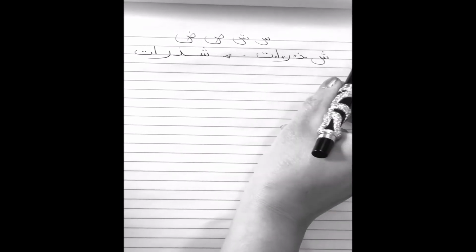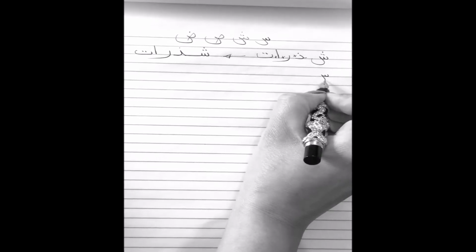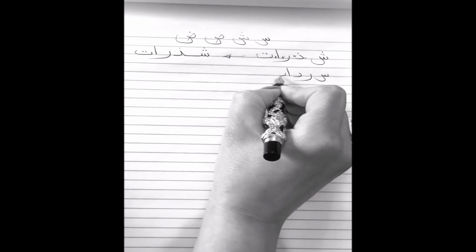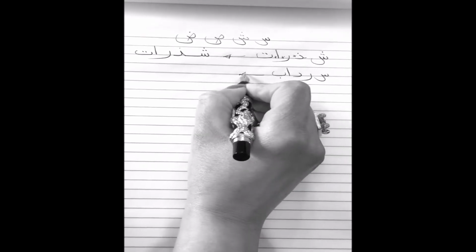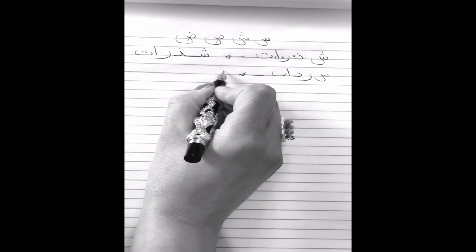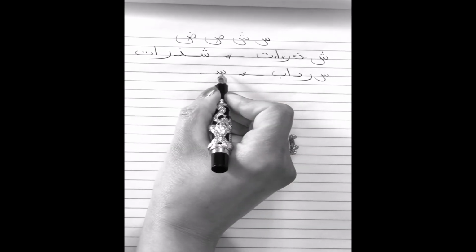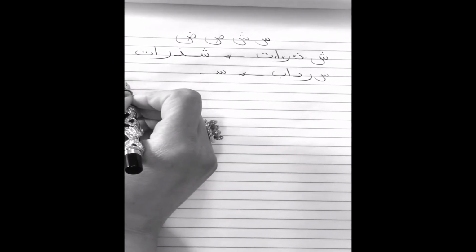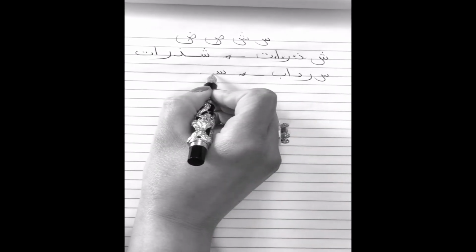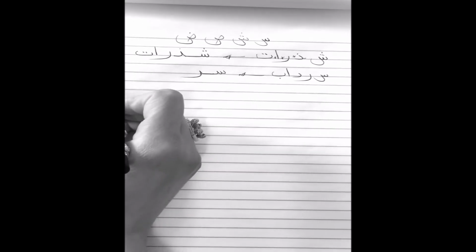Next example in the book. We have the sin and the ra and the dal, the alif and the ba. So again, the sin at the beginning loses the cup. 1, 2, 3, grab. I have to make sure that I have my 3 teeth in here. Sin doesn't take any dots, so I have a ra. Does the ra connect from the right side? Of course it does. So here it is.